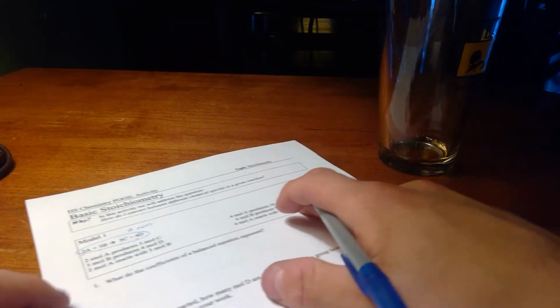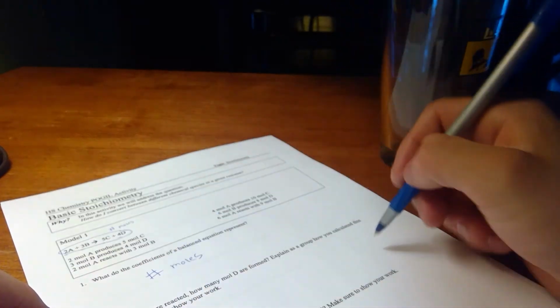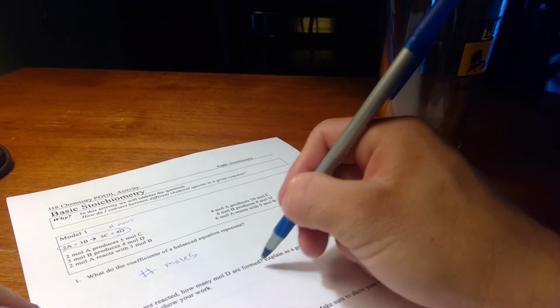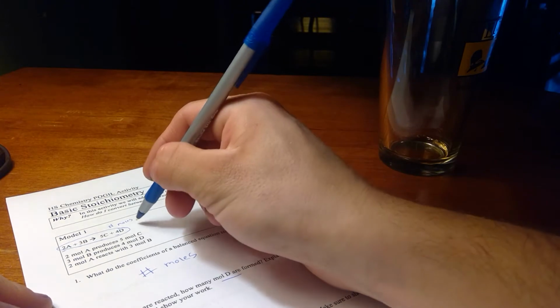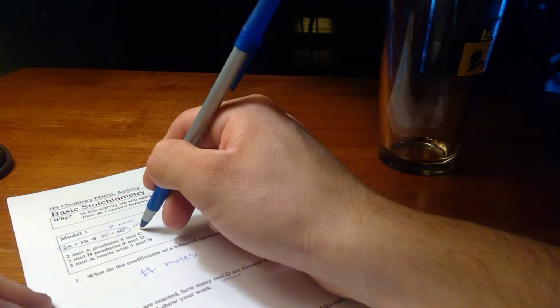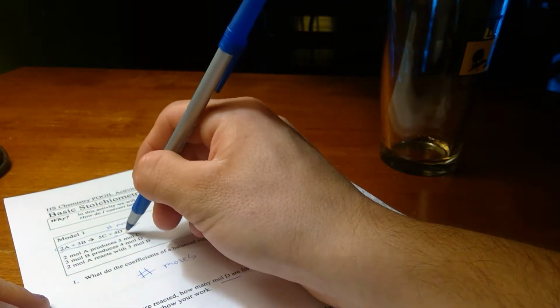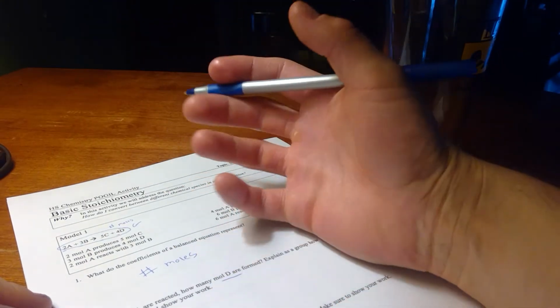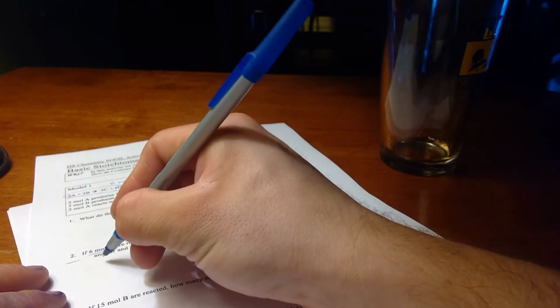So let's look at question number 1. What do the coefficients of a balanced equation represent? They represent, like I said, the number of moles. Question number 2, if 6 moles of A are reacted, how many moles of D are formed? Now, when we look at this, we're always going to reference our balanced equation. So we want to make sure first and foremost that our equation is balanced, and that doesn't quite make sense here because you have 4 different letters, but it will make sense when we actually start getting into the chemistry of it, okay?